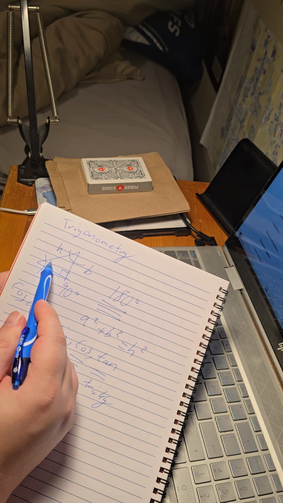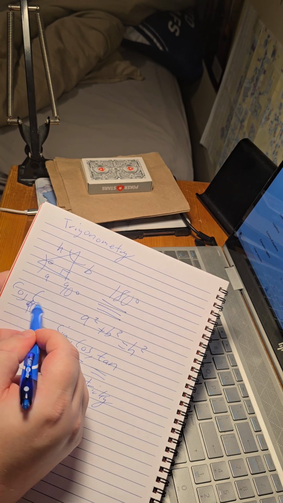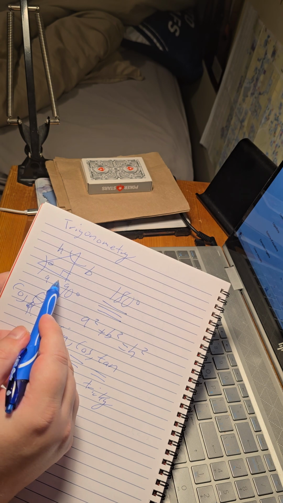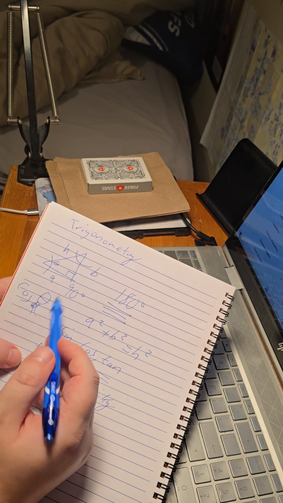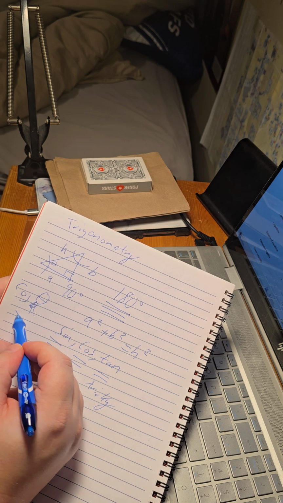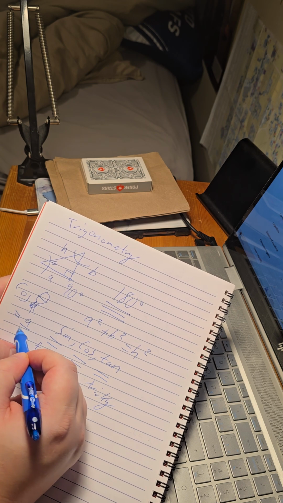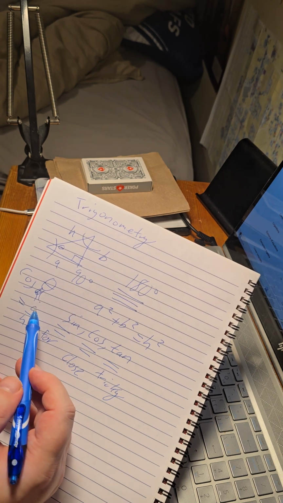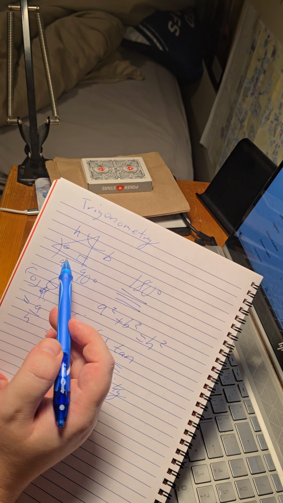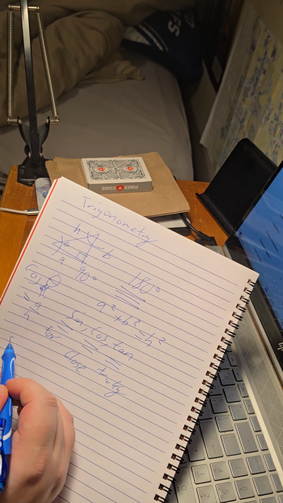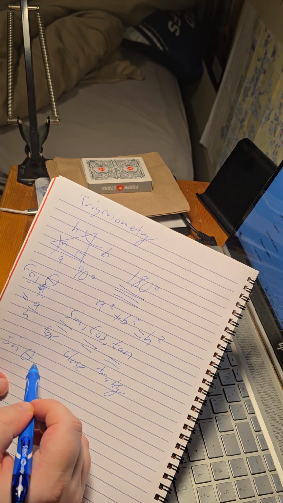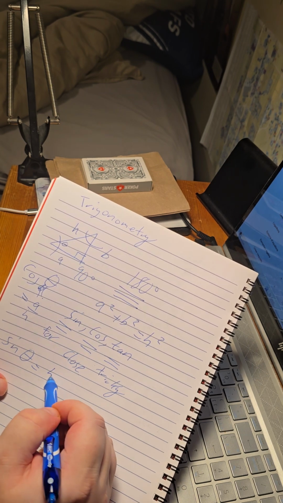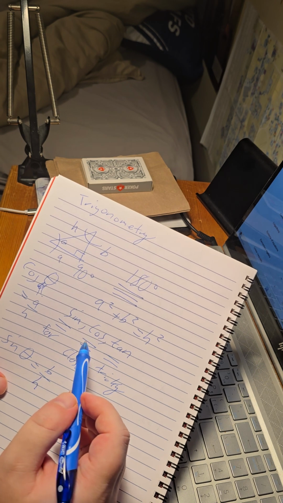So cos theta is close, so it equals A over H. That's A and that's H. Now we say sine theta, that's far. Far is B. So B over H.